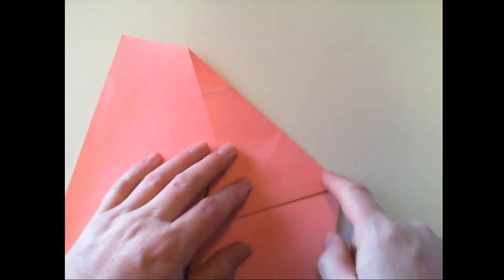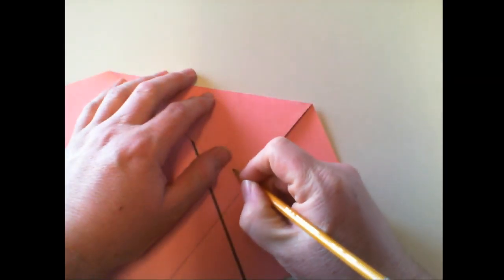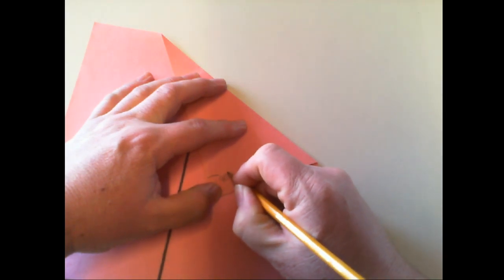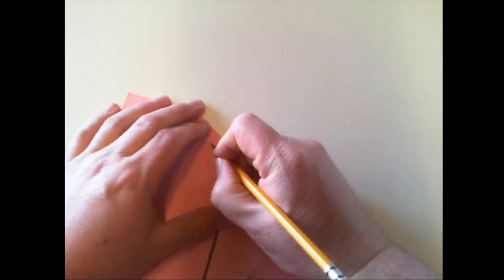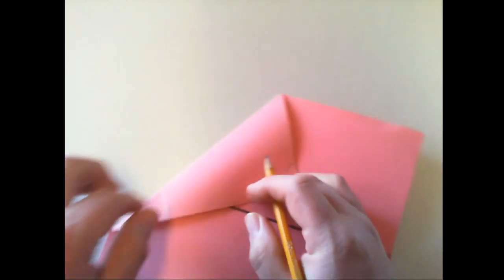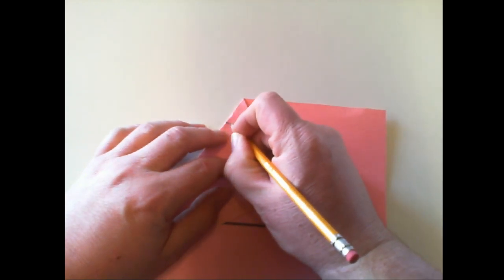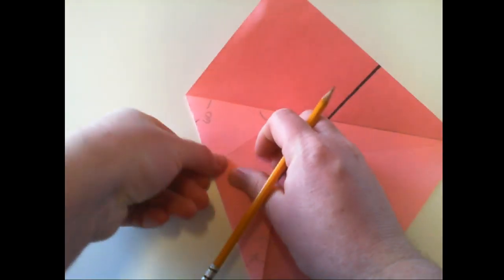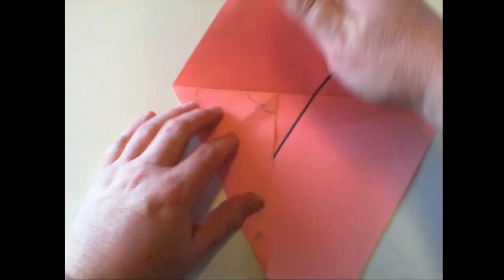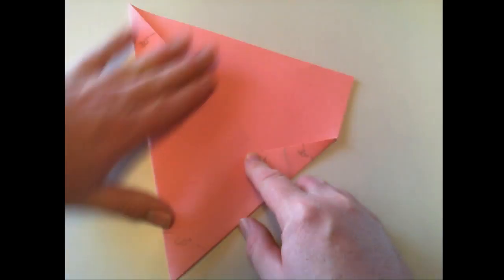Okay, once again, this is 60 and 30. So let me go ahead and write that down. So down here would be 90. Right here would be 30. And then 60. Okay. And I'm going to go ahead and fold that over, and you can see we can't see those anymore. But we know that's 30, and we know that's 30, okay?